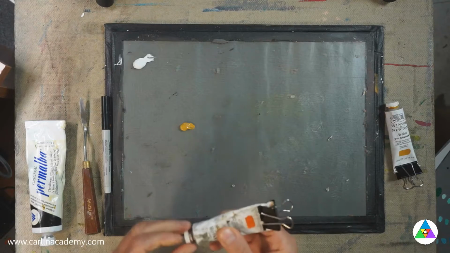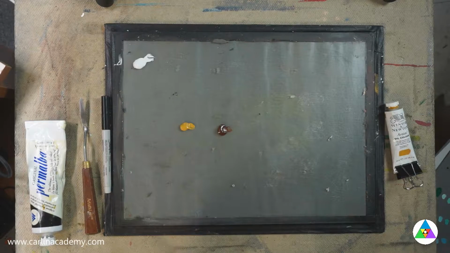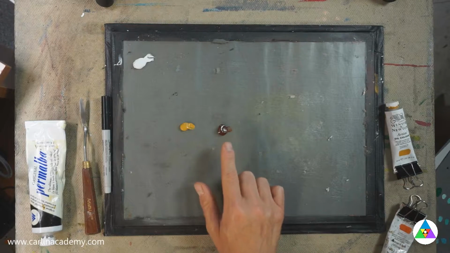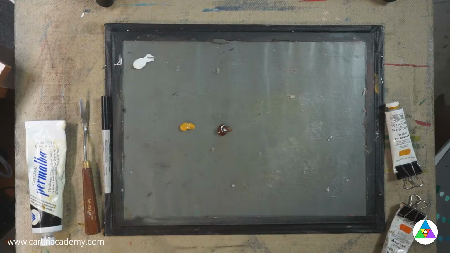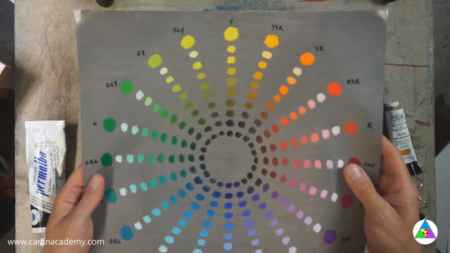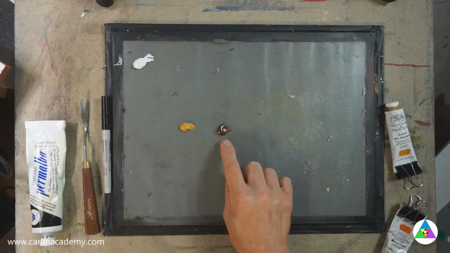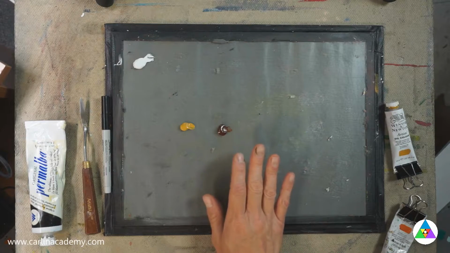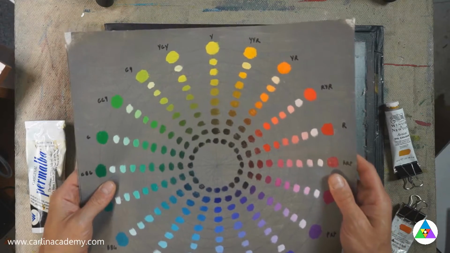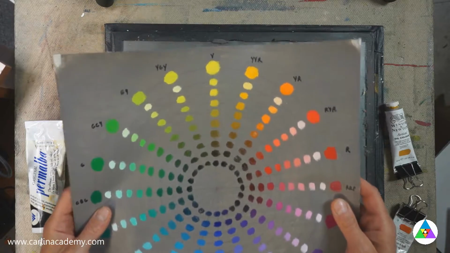Burnt sienna. Burnt sienna is dark and dull. It's going to be hard for me to figure out exactly where this falls if I'm looking at a color wheel of basically fairly chromatic colors. So what I need to do is mix up, in this case, the burnt sienna to an 8 or 9 value with white, and then take that and compare it to the tints on the color wheel to see where it falls within color space. I'll show you right now.